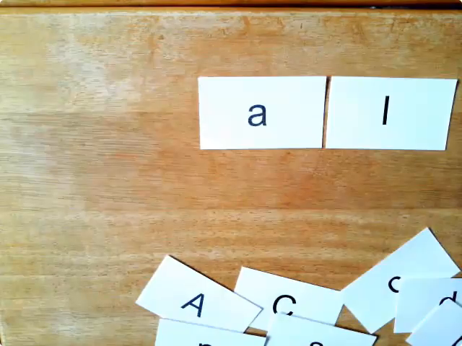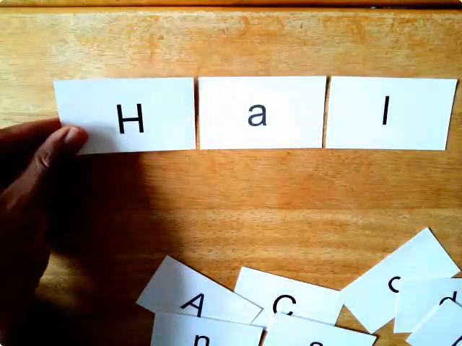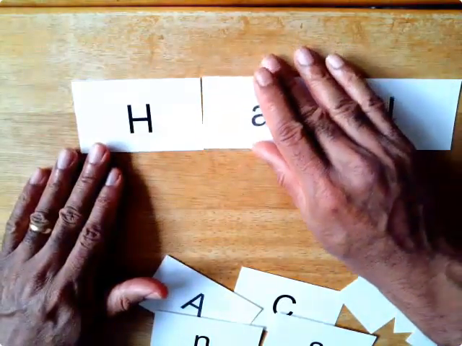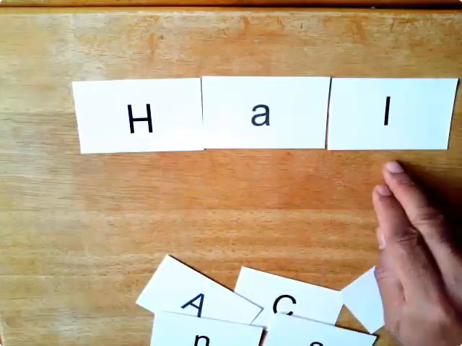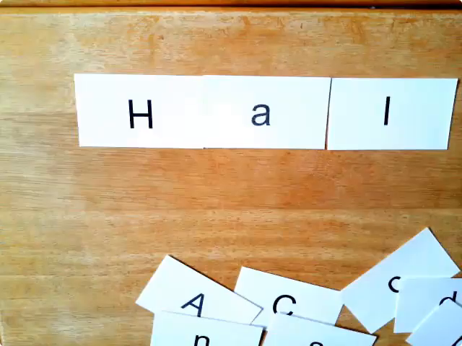And let's add capital H, which is the H sound. H stands for H, capital H, or any H stands for H. Now, look what I've done. I have made Hal. My other best friend's name is Hal. Hal, another name.